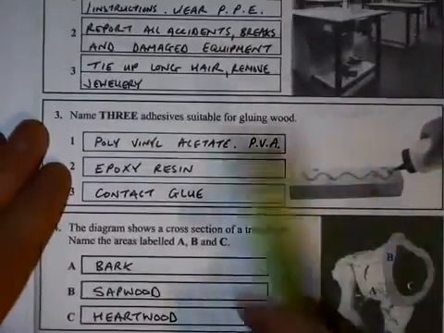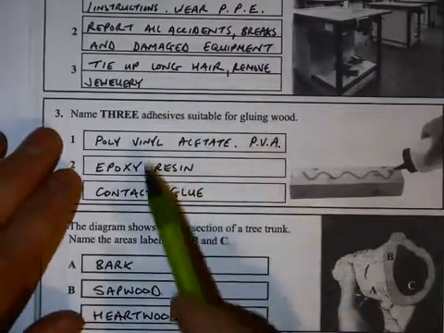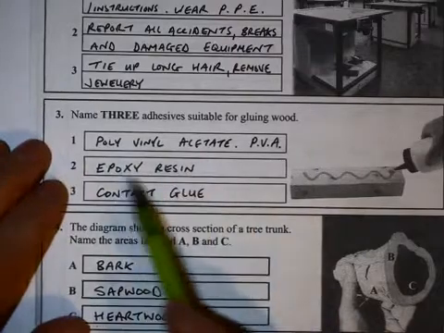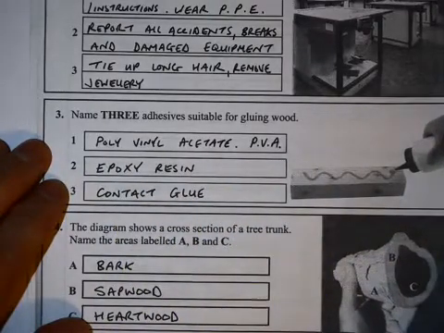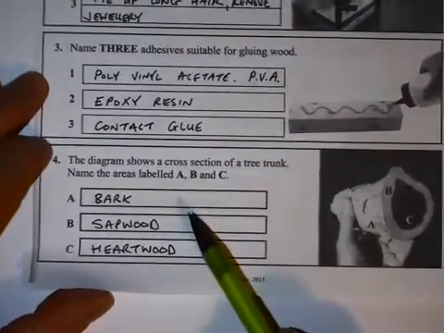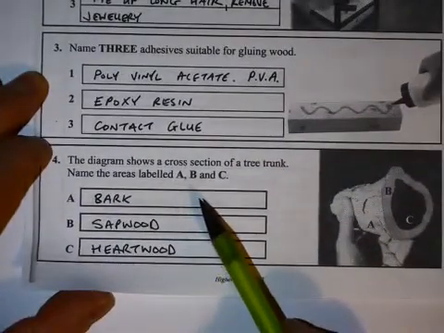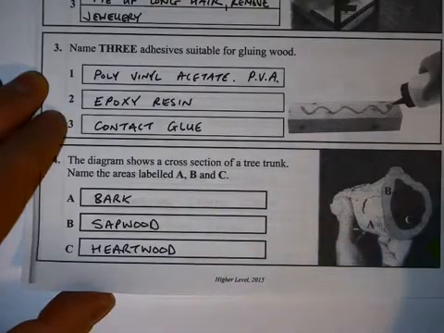Three types of adhesive, or glues, suitable for gluing in the woodwork room: PVA, polyvinyl acetate, epoxy resin, contact glue, you could put in casein glue, animal glue, any of the rest of them would do. Then question 4, the diagram shows a cross section of a tree trunk, label A, B and C: bark, sapwood, heartwood.